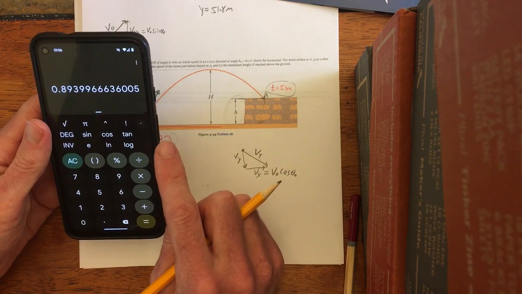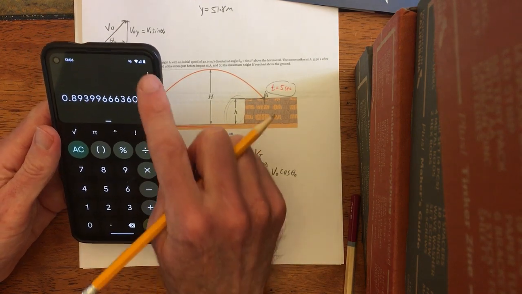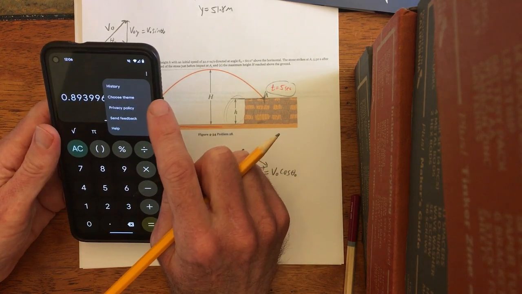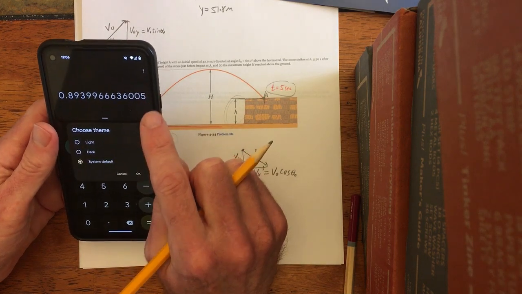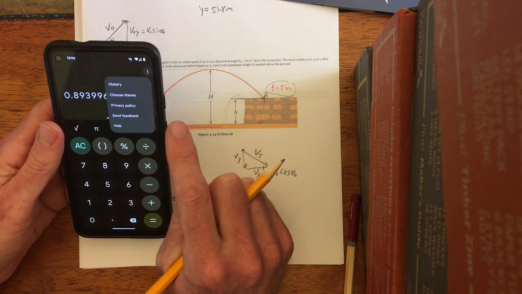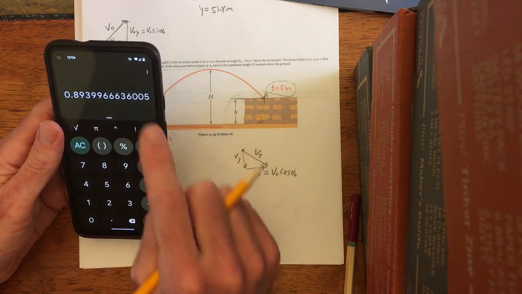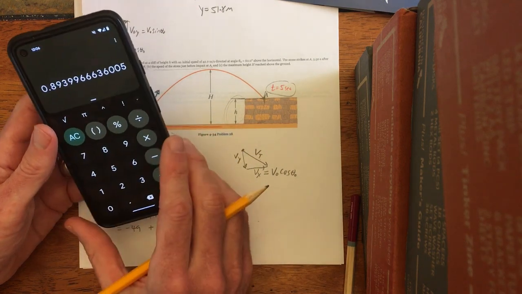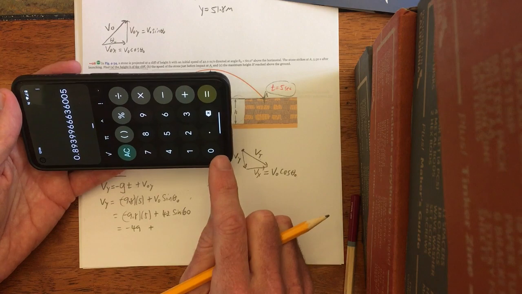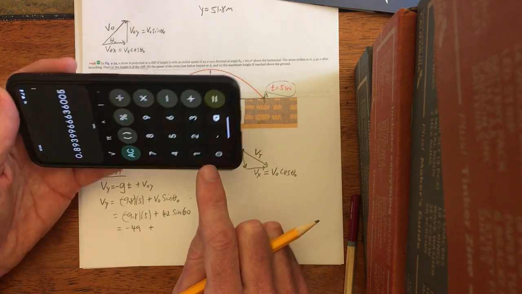Oh, no, okay, that's good. But how do I go to like settings, choose theme? Choose theme, no. No. I guess, right? You guys are probably laughing at me right now.